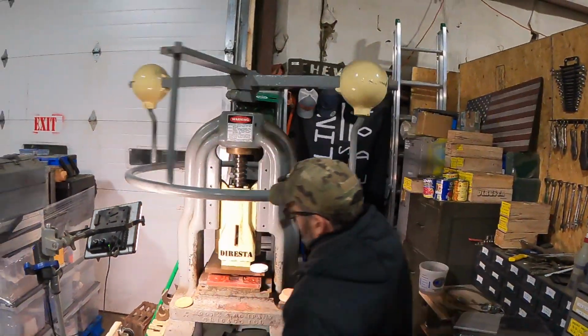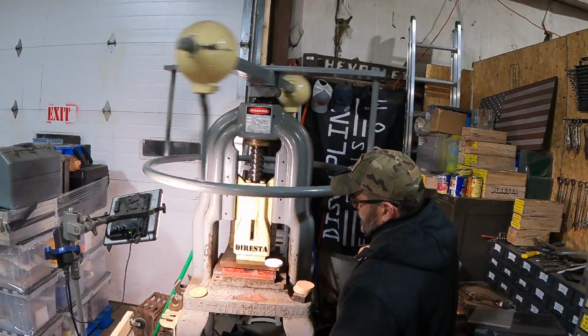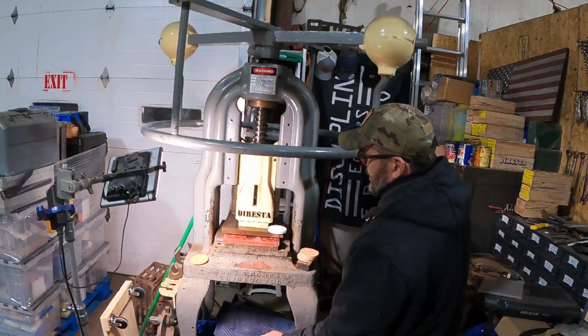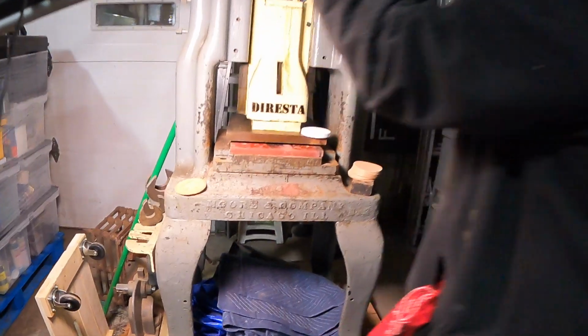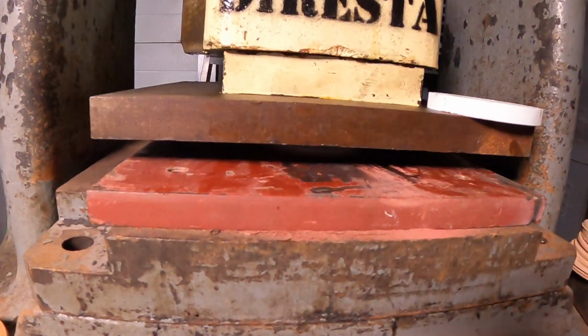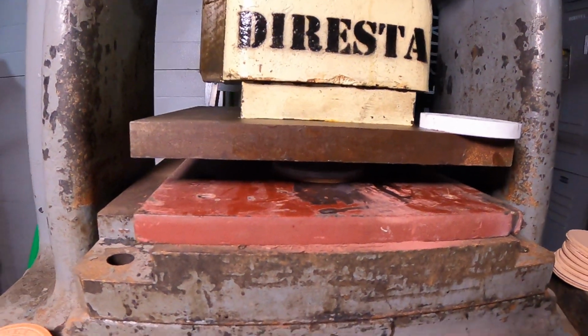Pull it back. Spin the wheel of death. You hear it squishy, like, squish? Now, we cut this a little bit deeper.